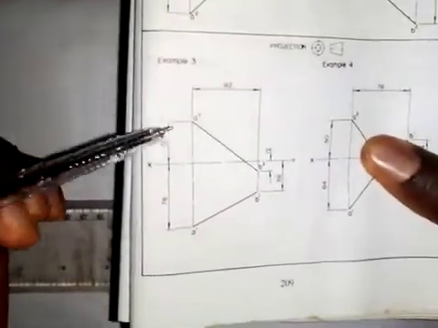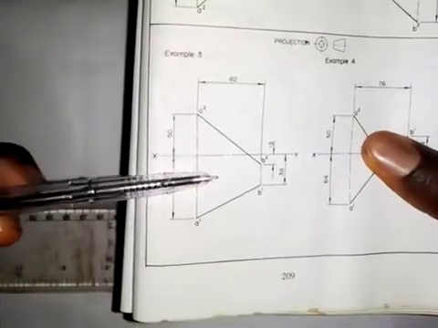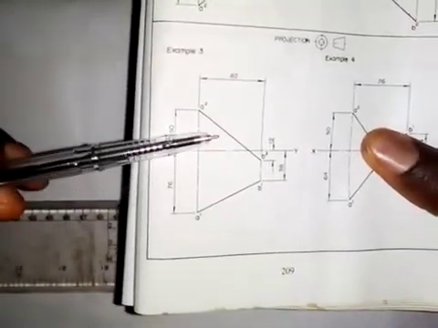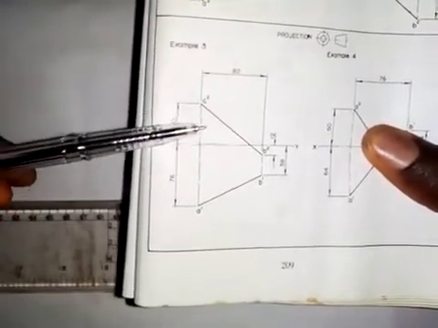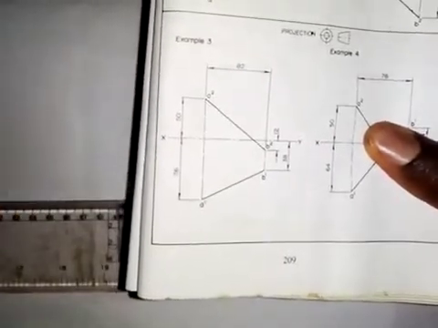So right now I'll be showing you how you can determine the vertical trace and the horizontal trace of this line, and how you can find the true length of this line in both the auxiliary elevation and also the auxiliary plan. So let's go and look at what we need to do here.